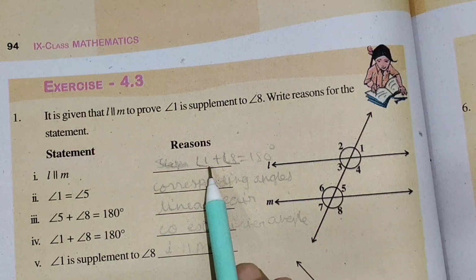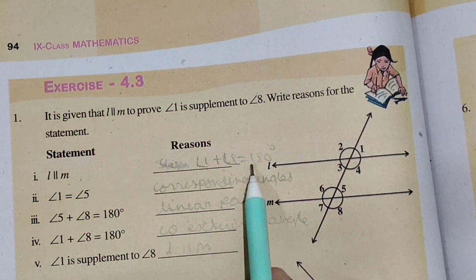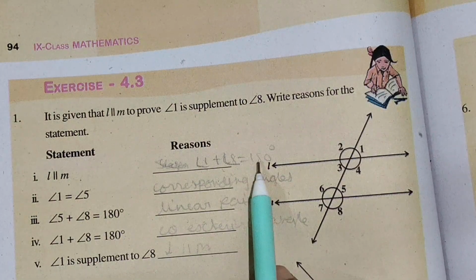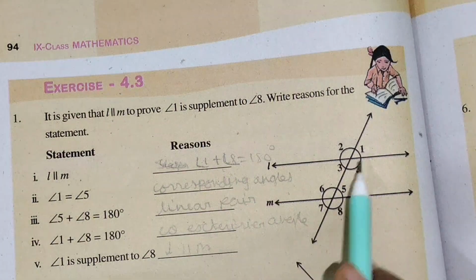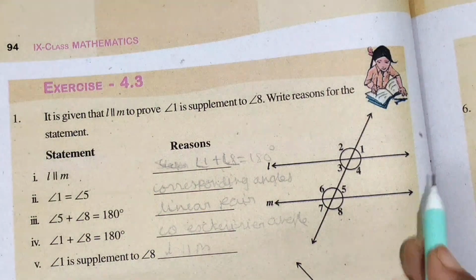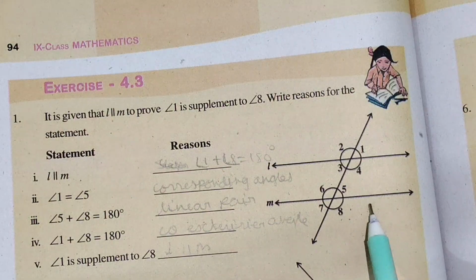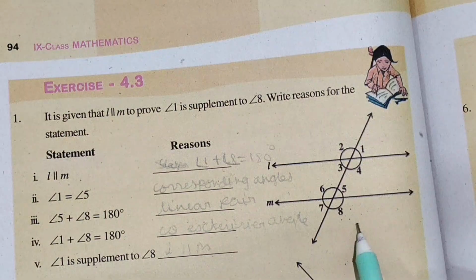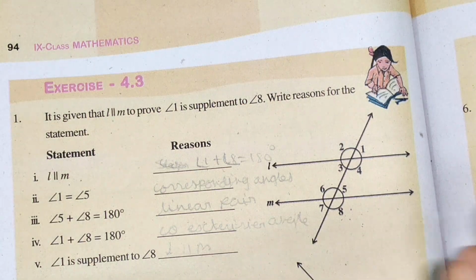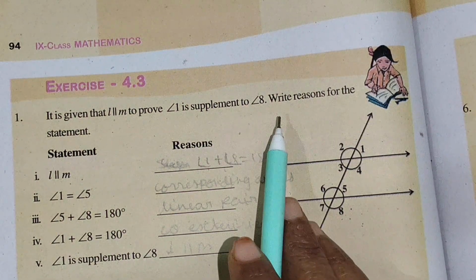Angle 1 plus angle 8, both are supplementary. Supplementary means 180. In this diagram, these two are the parallel lines, and angles 1 and 8 are exterior angles. These two are the same side exterior angles, so their sum is equal to 180. In the given question, the supplementary angle sum is also 180.